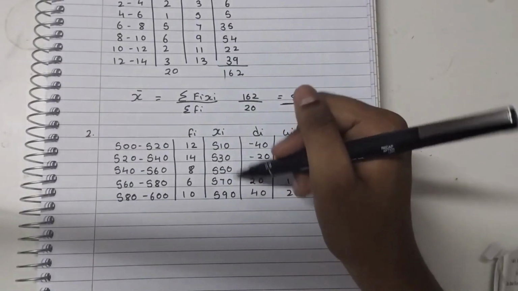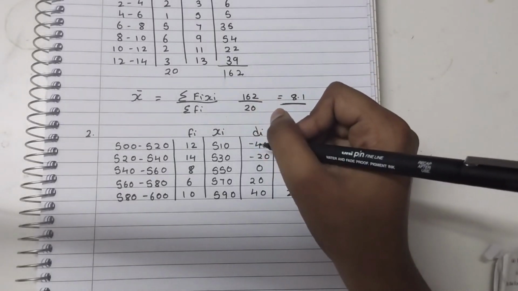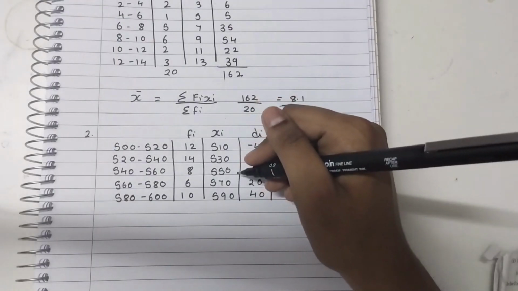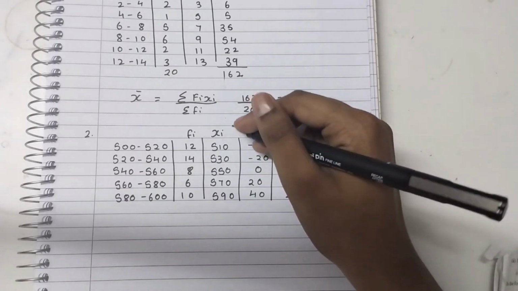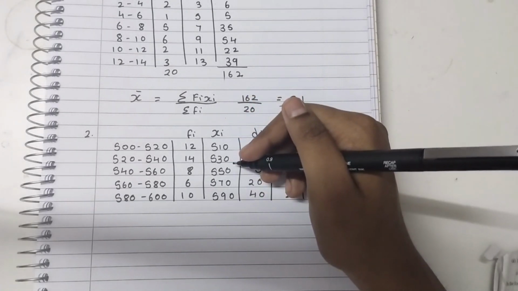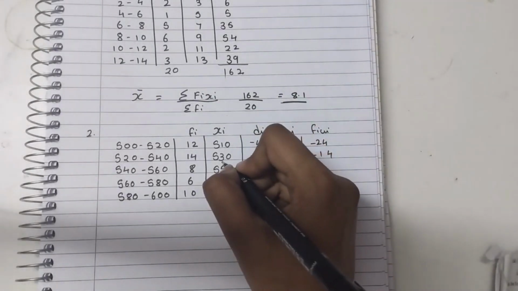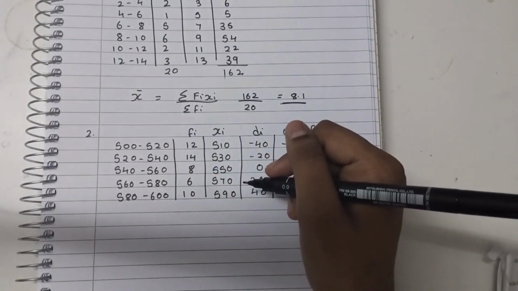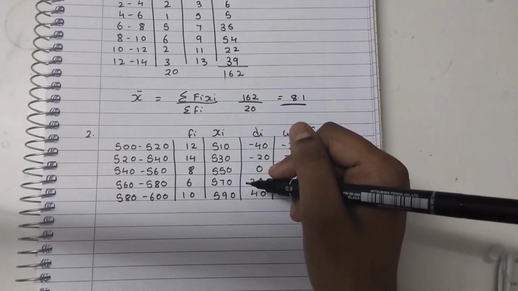Once we've found the values of xi, we need to find di. Here we're going to assume a mean from the terms in the xi. The assumed mean can be any term in the xi, but typically we take the middlemost term. Since there's an odd number of terms, 5 terms in the xi column, we can take the absolute middle term. However, if there are an even number of terms, we'll have 2 middle terms, and in that case we can take either one of the 2 terms as the assumed mean.